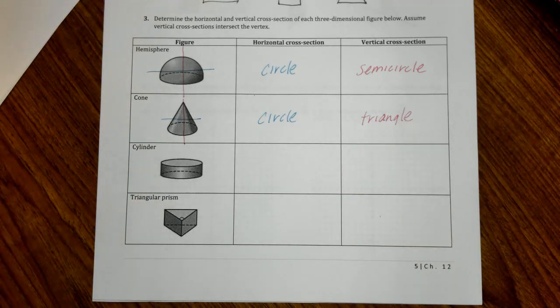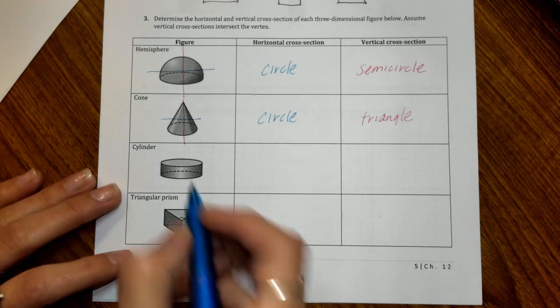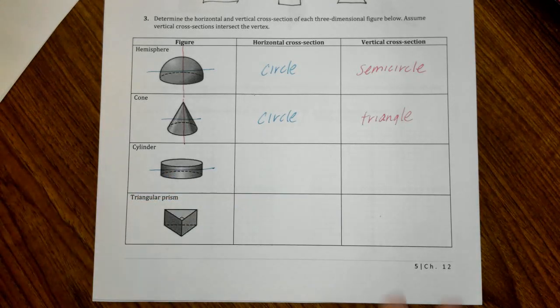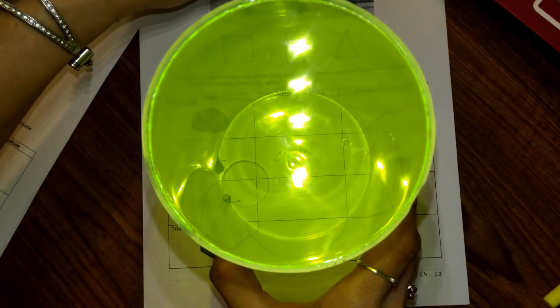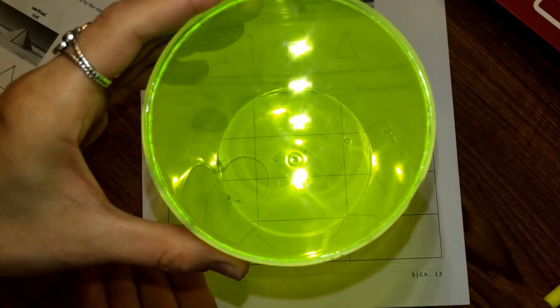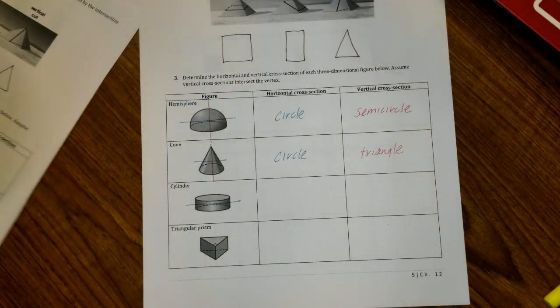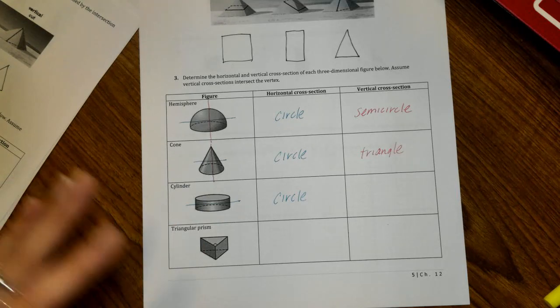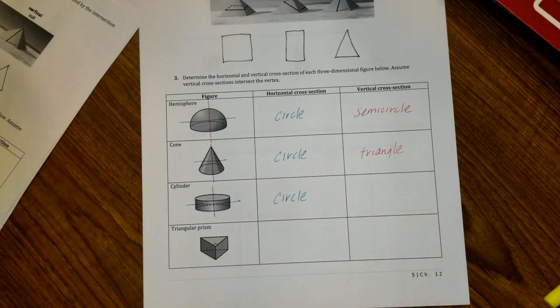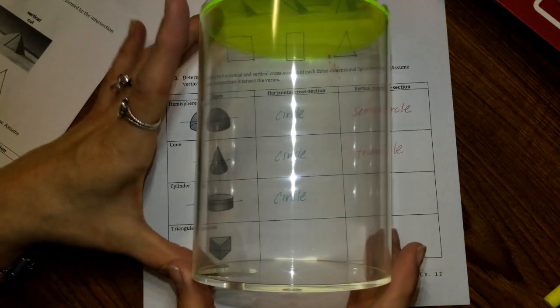The cylinder, okay, if we look at this horizontally, look straight from the top, cutting it straight horizontally, we're going to have a circle. And then if we look at it vertically, lay it on its side and look, what do we see here?